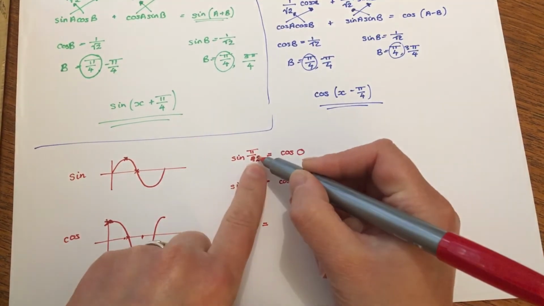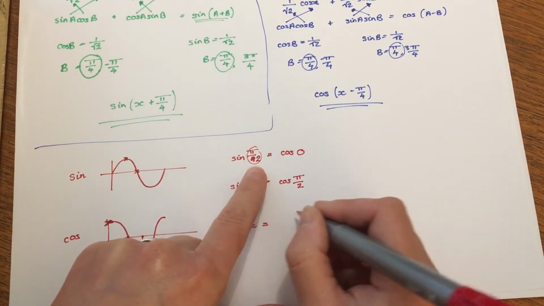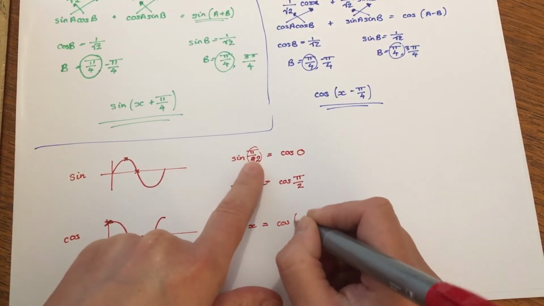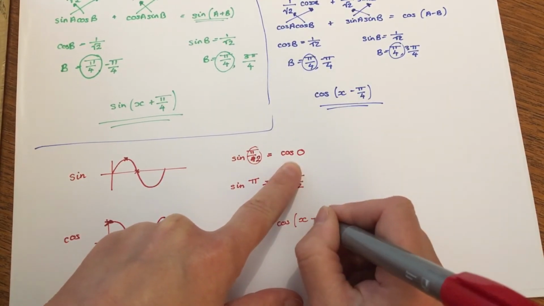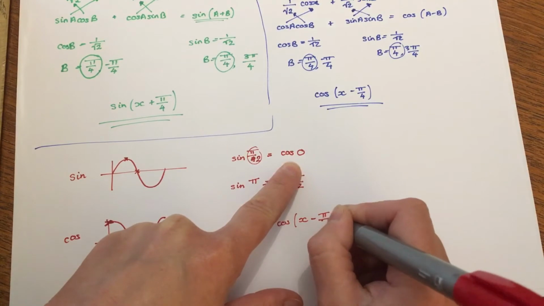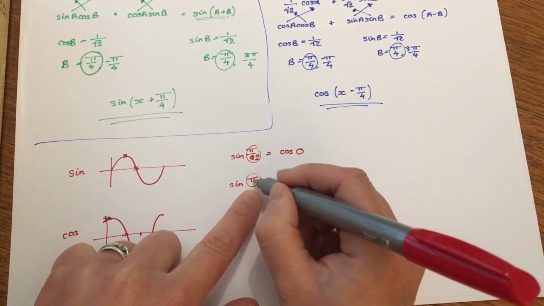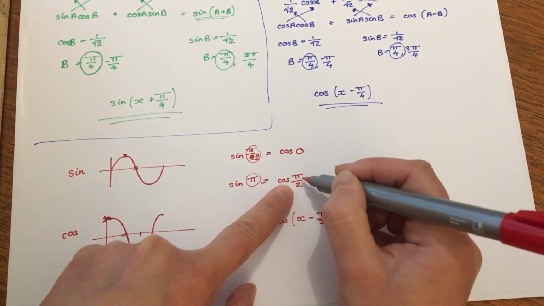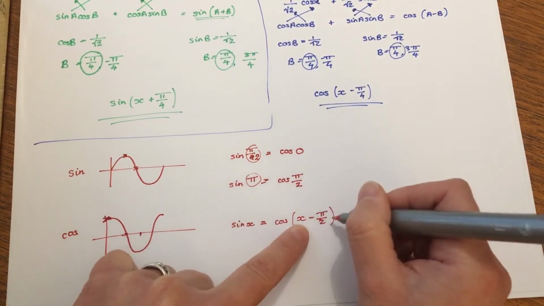if I let that be x, how do I get from x to 0? Well, it's x take away, how do I get from pi over 2 to 0? I take away pi over 2. If I look at this next one, if I said that was x, sine of pi, how would I get to pi over 2? Well, it would be x, which is pi, take away pi over 2.